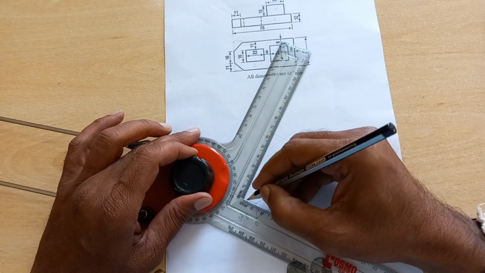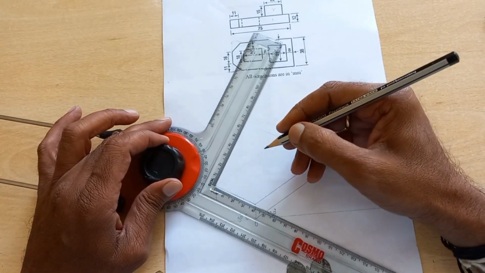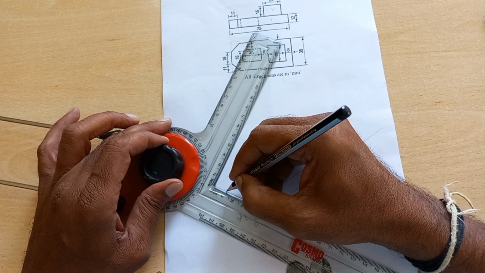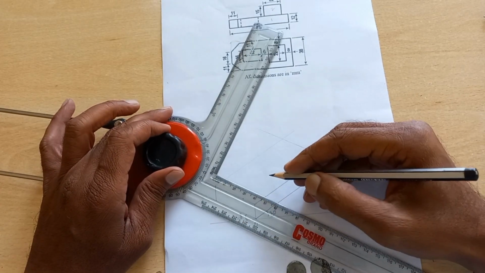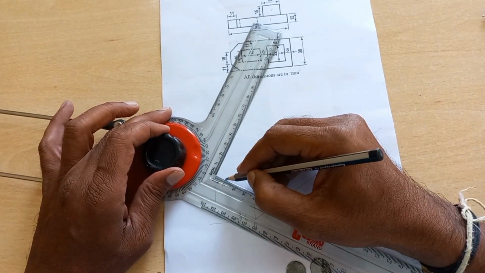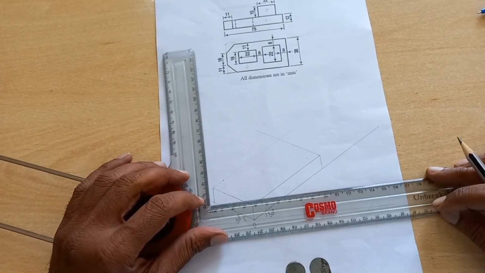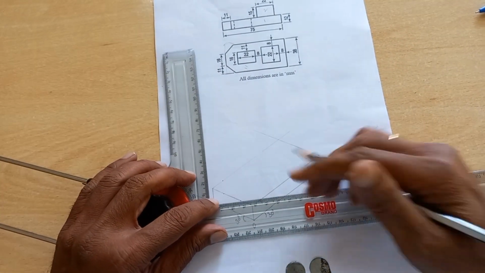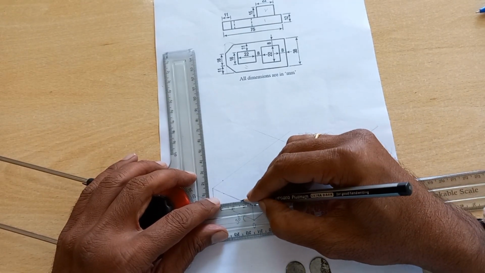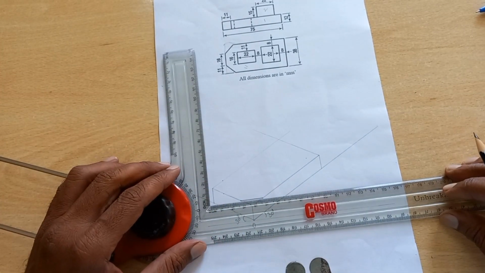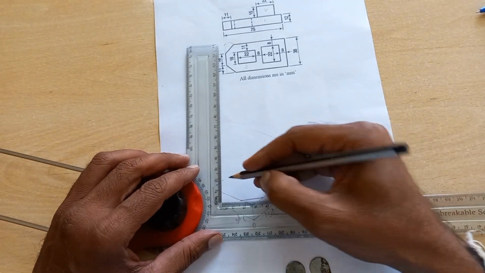Okay, 11 mm. So in the same way, at this other edge also, I will take 11 mm and put a point here. Now I will simply join these 2 points. I am drawing it as dark. Okay, and next I will join these 2 lines.